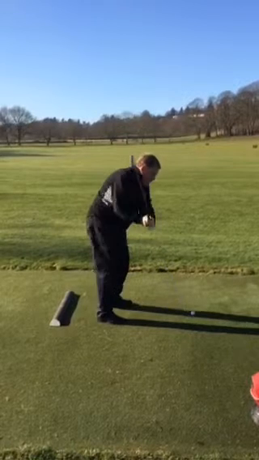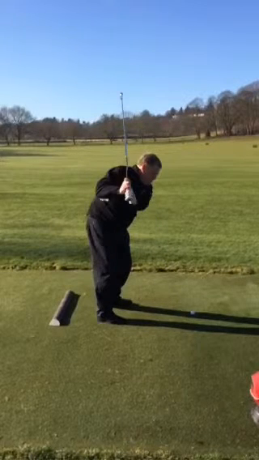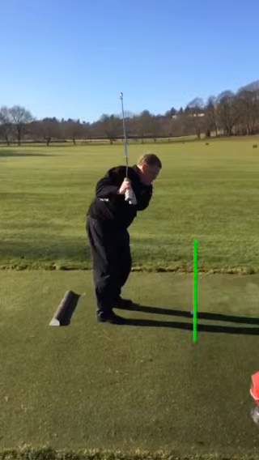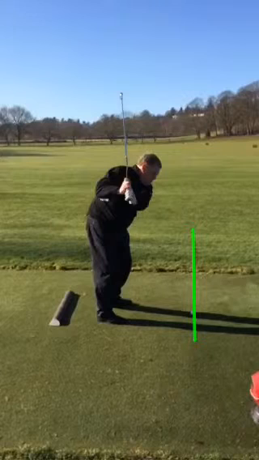So just to try and explain that, if we draw some lines here to simplify things, this would be a perfectly straight or in to square to in club swing path. This here would be a swing path to the left, so out to in, essentially swinging to the left through impact, and this here would be a swing path that's in to out, so essentially swinging to the right through impact. Now, when we're talking about swing path, we're talking about the direction that the club is travelling in immediately before, during and after impact.